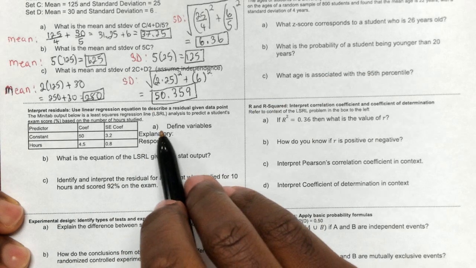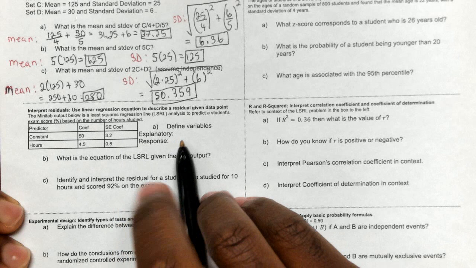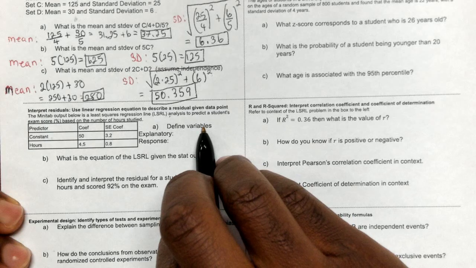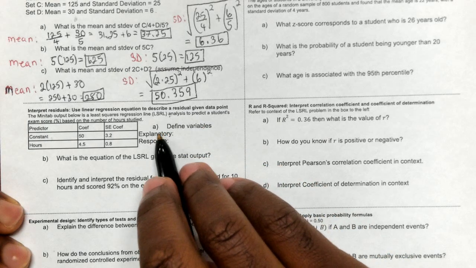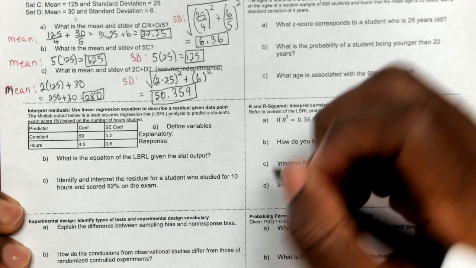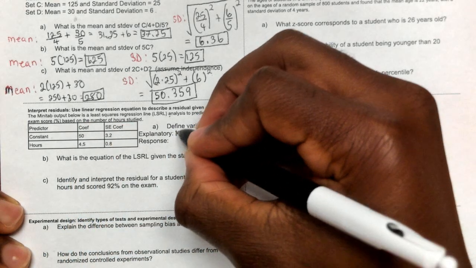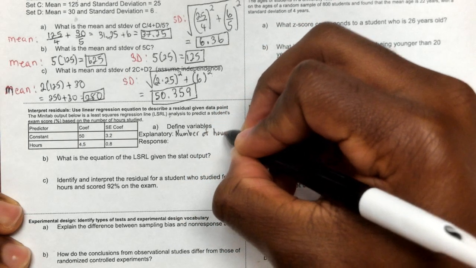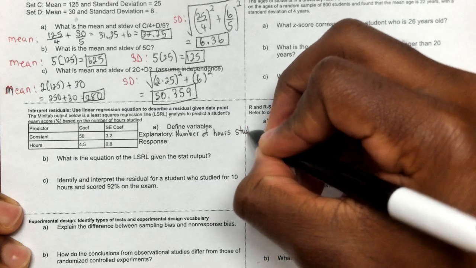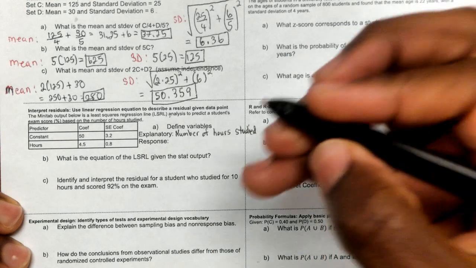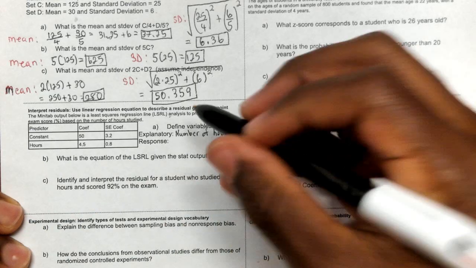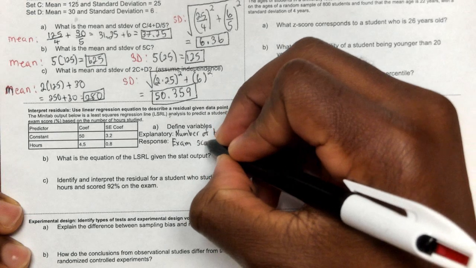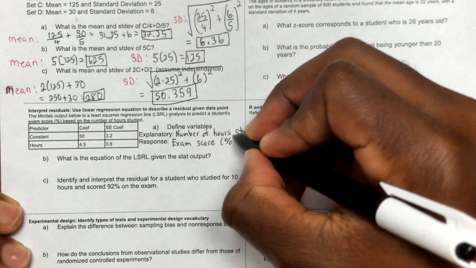Alright, so we need to first define the variables. So what's the explanatory variable? Well, the explanatory variable is what your experiment or your analysis is based upon. It's what you're going to use as your x value to calculate the responding value or the y value. So it says it's based upon the number of hours studied. Because essentially, if they studied more, they should get a better score, right? So the response, or what's going to respond to the amount of hours studied, will be the exam score as a percentage.